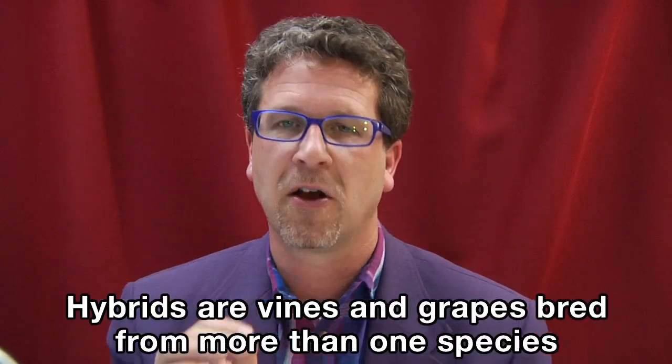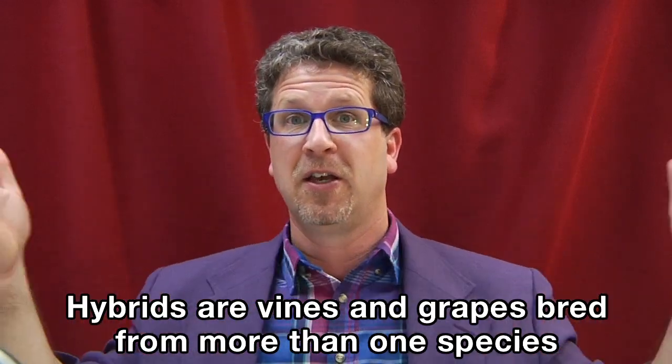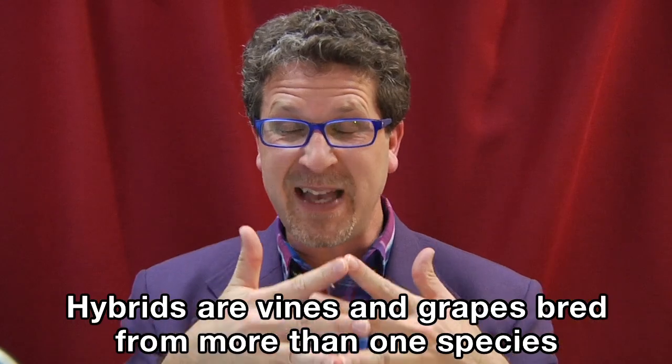And hybrids are vines and grapes that are bred from more than one species. Interspecific or interspecies breeding is hybrids. Like breeding a new plant from a Vitis labrusca and a Vitis vinifera, say. But if you're going to put together a Concord, a subspecies of Vitis labrusca, and a Merlot, a Vitis vinifera, and you put them together, that's a hybrid. You will see these referenced as American hybrid or French American hybrid, depending on who produced them and where they produced it. It's all geographic.